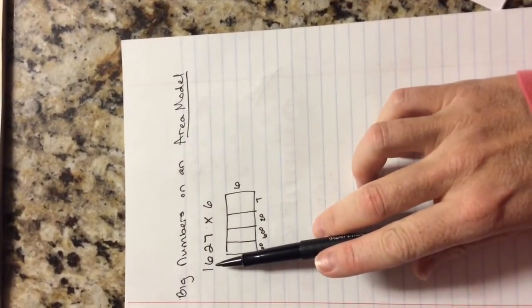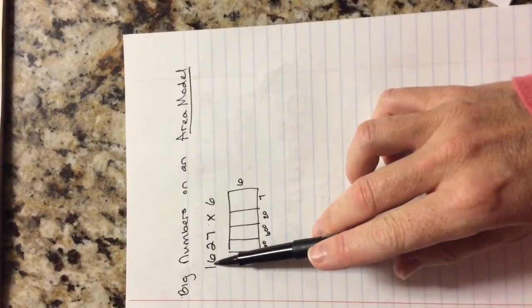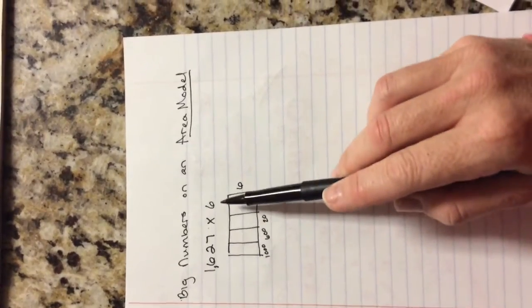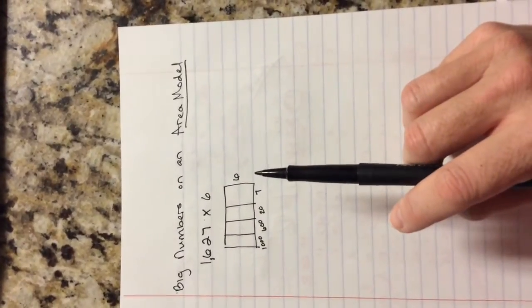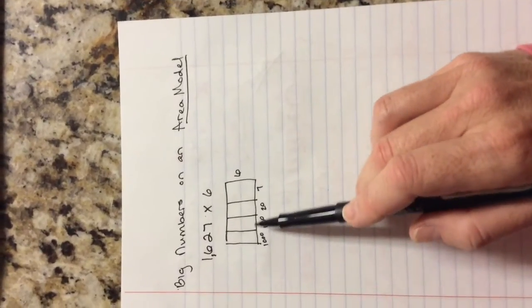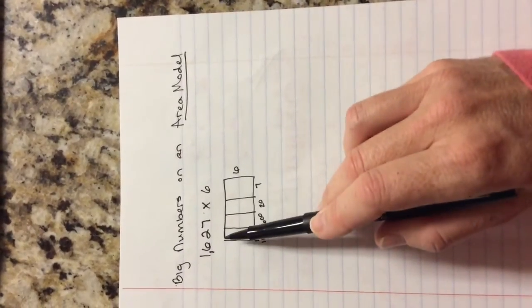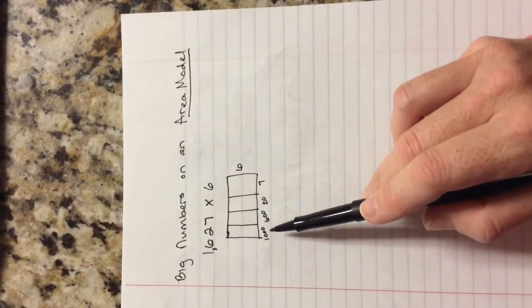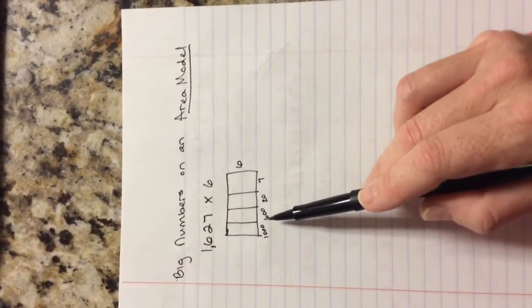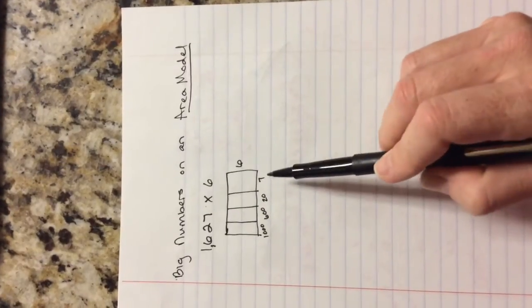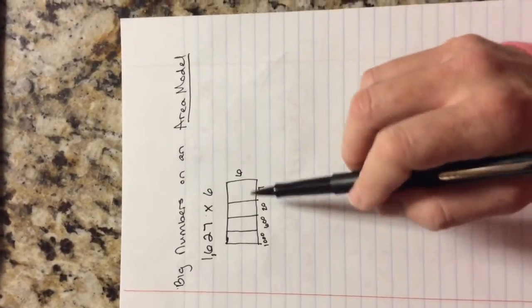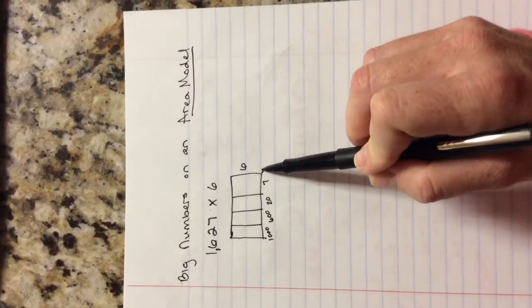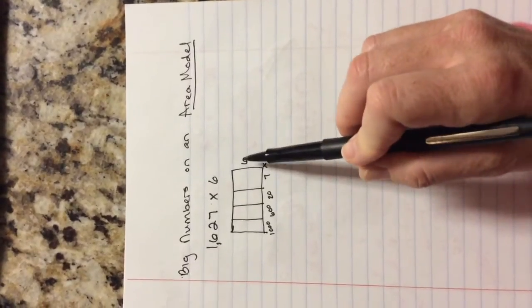All right, our next one is going to be big numbers on an array model. And I've selected 1,627 as our big number, and we're multiplying by 6, a one-digit number. I've drawn an area model, and I've already broken 1,627 down by its place value. And we're going to be multiplying each one at a time.